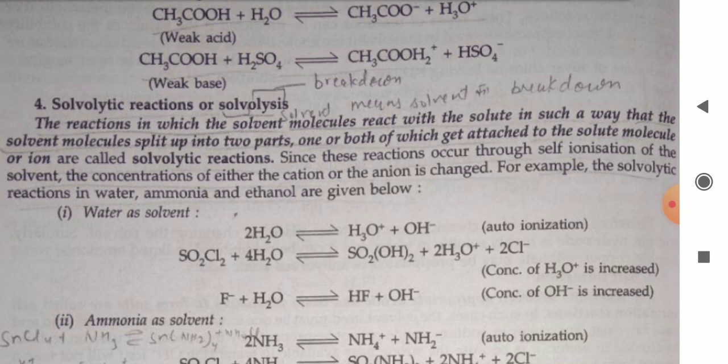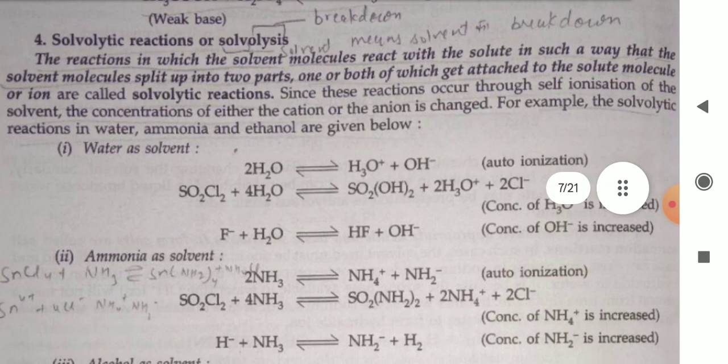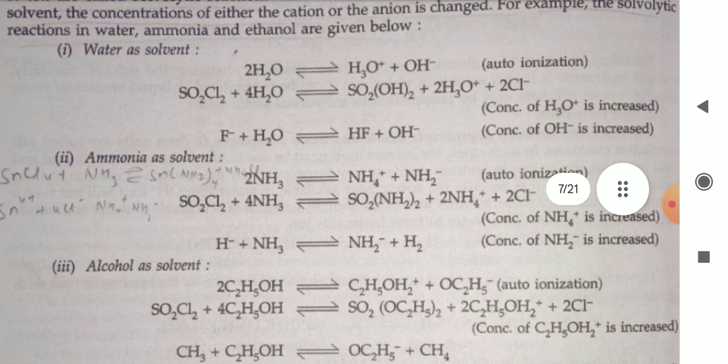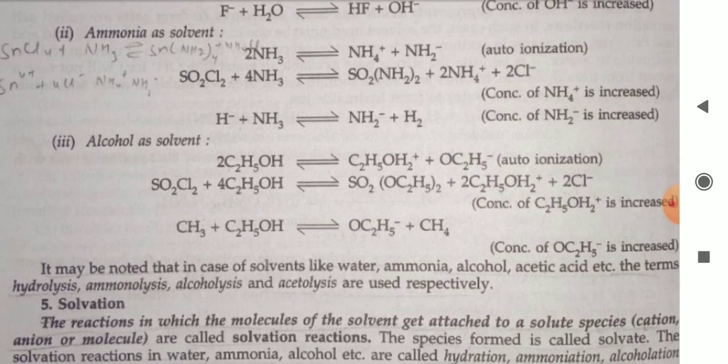Water as solvent: H2O gives H3O positive plus OH negative. SO2Cl2 plus water gives SO2(OH)2 plus 2H3O positive plus 2Cl negative. F negative plus water gives HF plus OH negative. Second is ammonia as a solvent. Ammonia gives NH4 positive plus NH2 negative as an auto ionization. SO2Cl2 plus 4 ammonia gives SO2(NH2)2 plus 2NH4 positive plus 2Cl negative. H negative plus ammonia gives NH2 negative plus hydrogen.